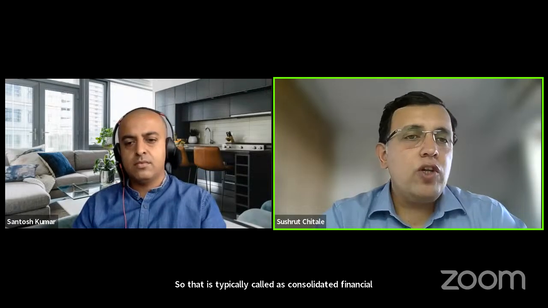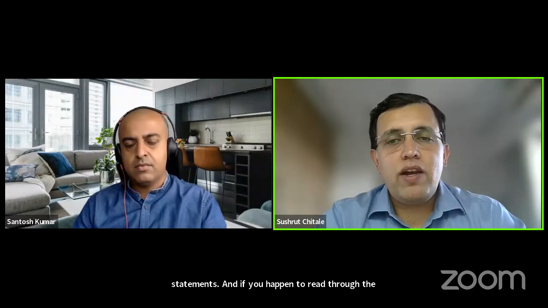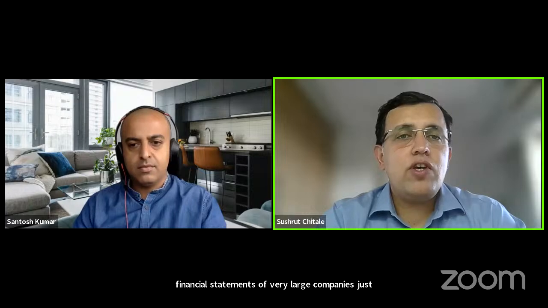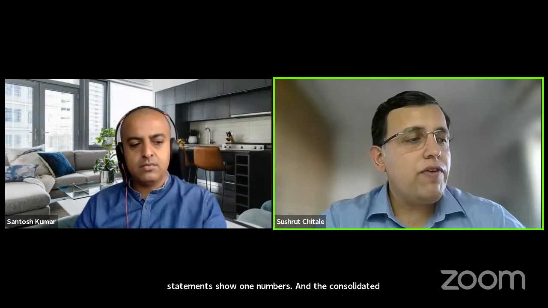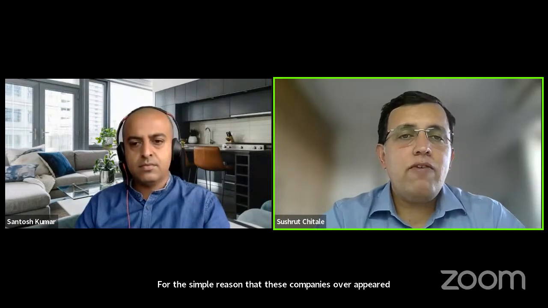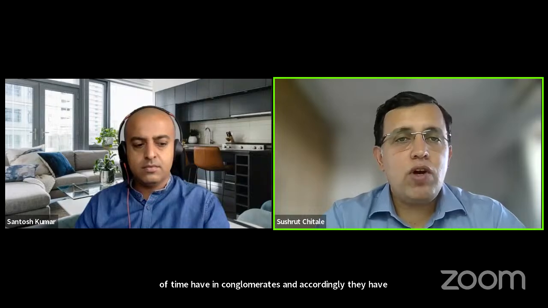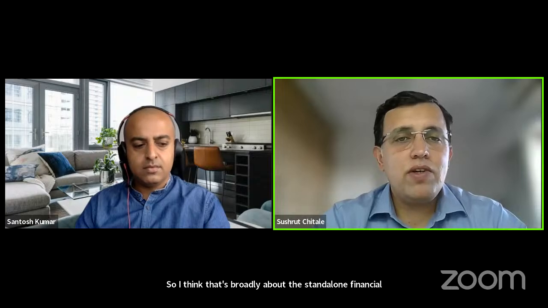And if you read through the financial statements of very large companies, just to take names for the sake of example, say a Reliance Industries or a Larsen and Toubro, or any of the Tata Group companies, or say a Grasim, you will realize that the standalone financial statements show one number, and the consolidated financial statements show a number which is significantly larger, for the simple reason that these companies over a period of time have been conglomerates, and accordingly they have been owning shares of a large number of companies. So I think that's broadly about the standalone and the consolidated financial statements.